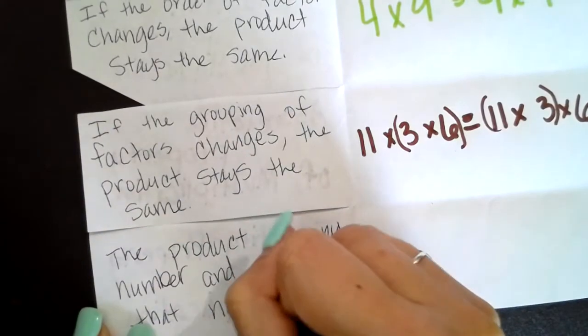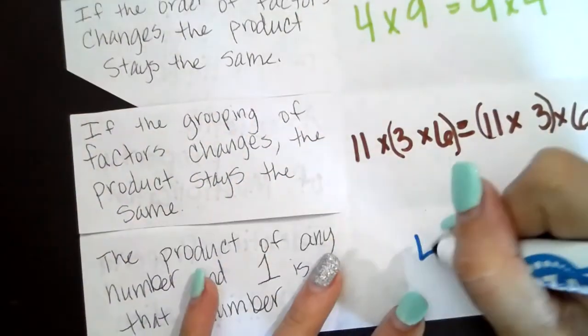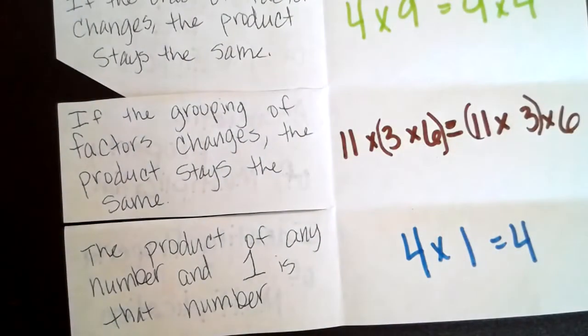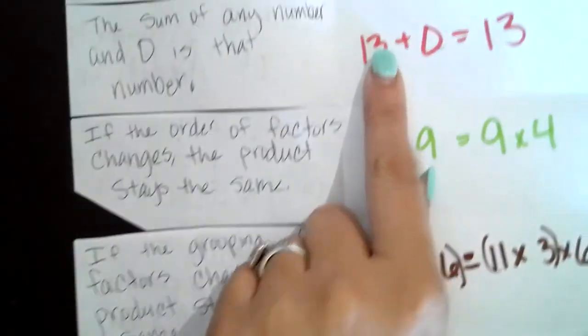Right? I can multiply any number by 1 and get that same answer. So 4 times 1 equals 4. That's identity property of multiplication. That's the only number I can multiply a number by and keep it. So the only number I can add to a number to keep its identity is 0. The only number I can multiply by is 1.